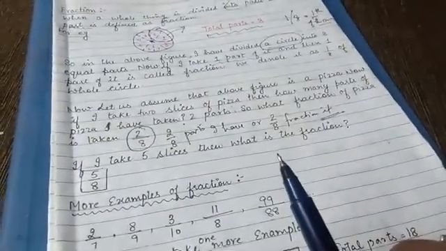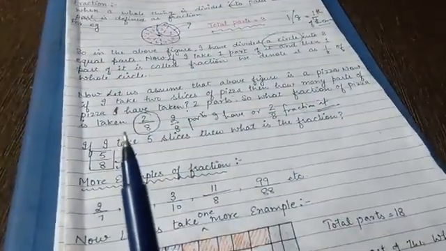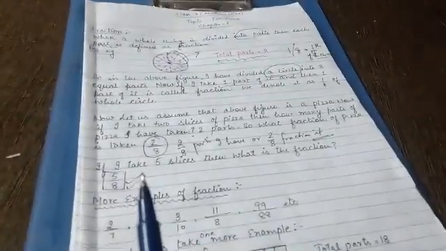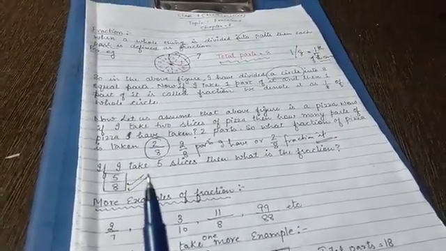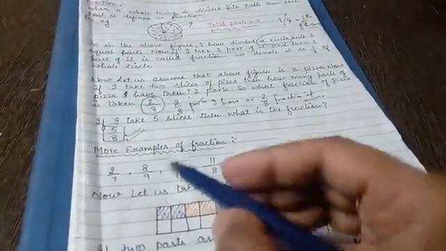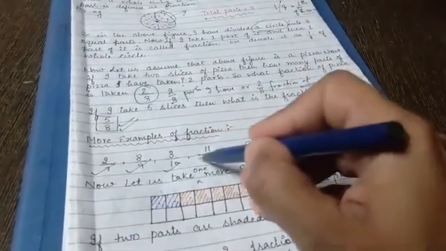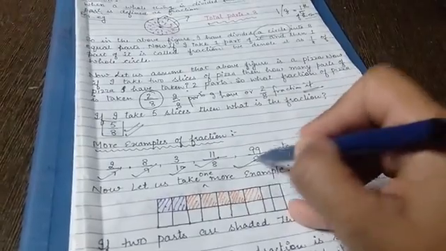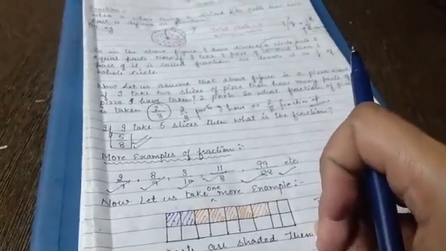If I take 5 slices, then what fraction? Yes, 5/8. Are we clear? So are we clear about the fraction? Fraction is dividing a whole thing into parts, and each part denotes a fraction. Now let us take a few more examples of fractions: 2/7, 8/9, 3/10, 11/8, 99/88, and so on. You can take any number of examples.